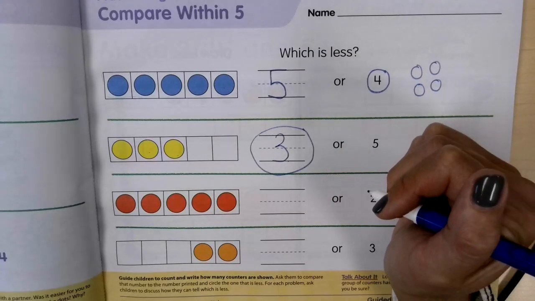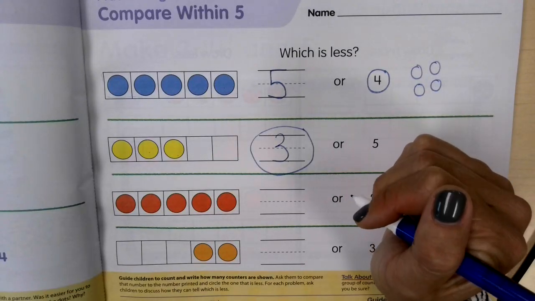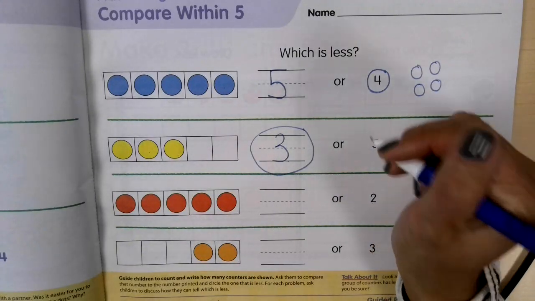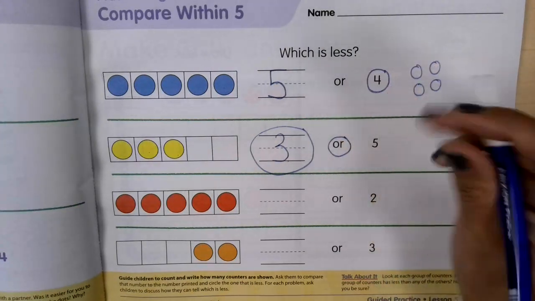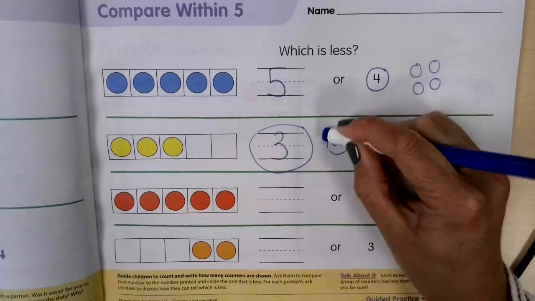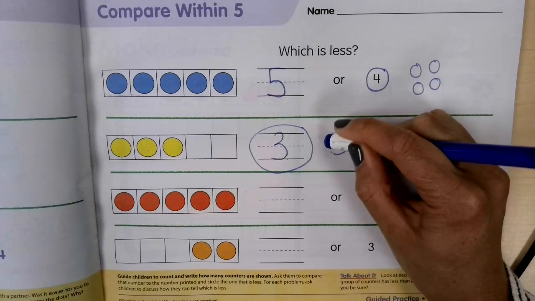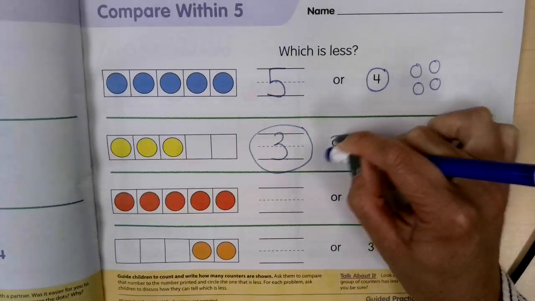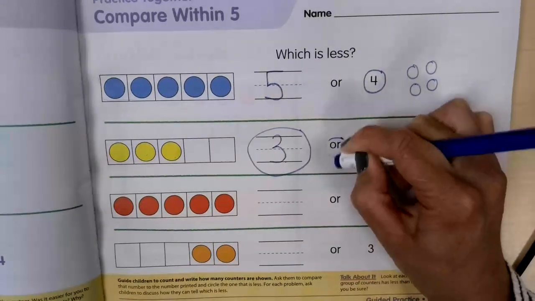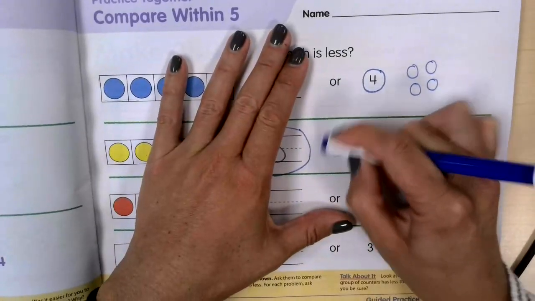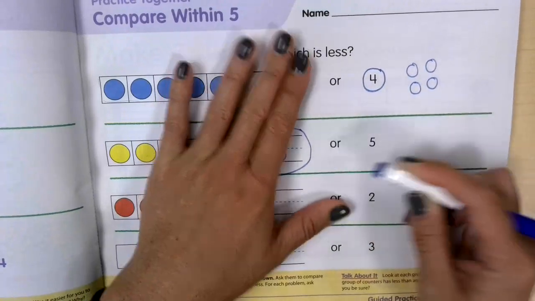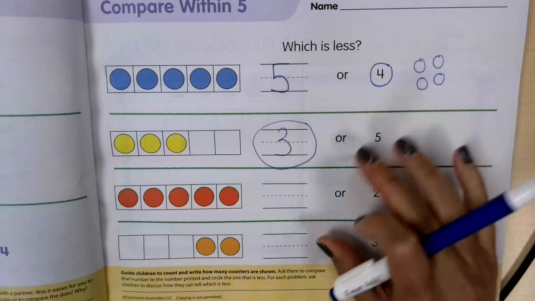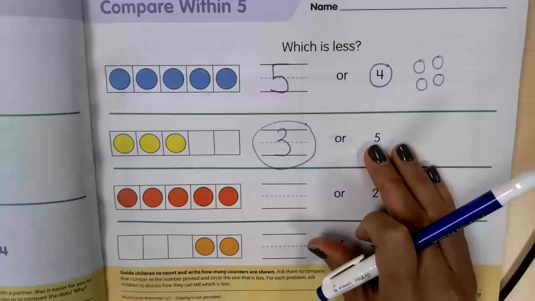What happens a lot of times, I see kids, especially when they're taking a test or working on their own, a lot of kids like to circle the word "or." "Or" is not important to us, right? "Or" is just there. It's giving us the option. So please make sure your child understands that "or" should not be circled at any time. It's asking us which one is smaller or less, 3 or 5.